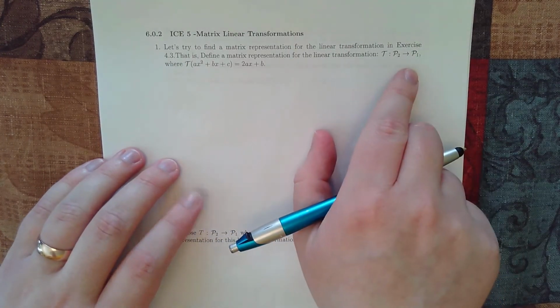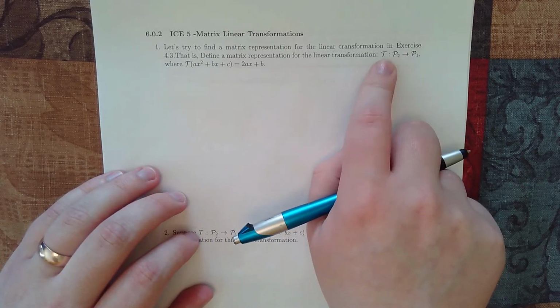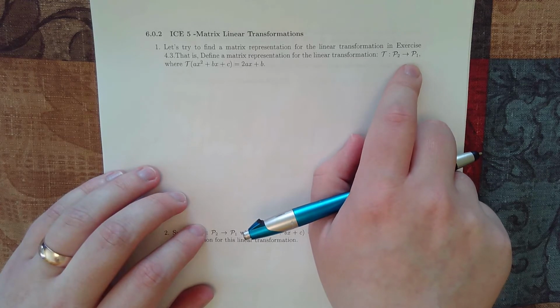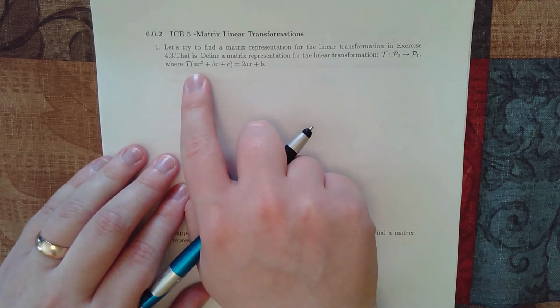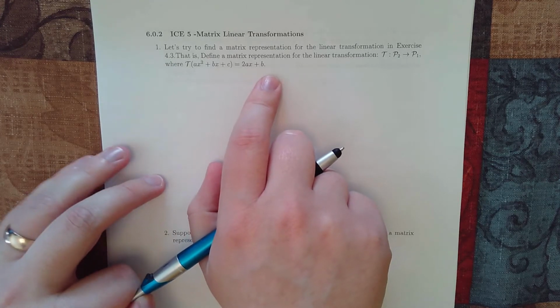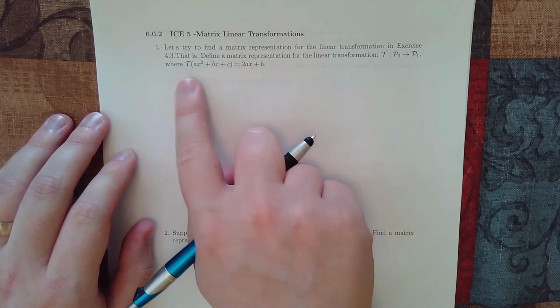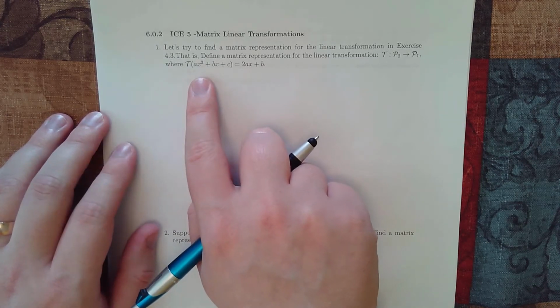We want to define a linear transformation from P2 to P1, so polynomials of degree at most 2 to polynomials of degree at most 1, where when we transform ax squared plus bx plus c, we get 2ax plus b as a result. Some of you may know this from Calc 1 as being the derivative of a degree 2 polynomial.